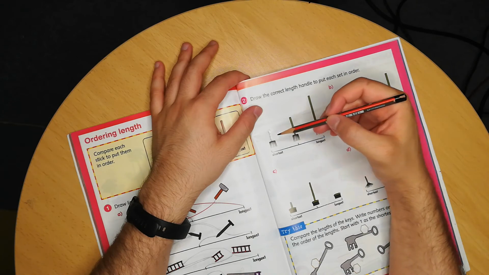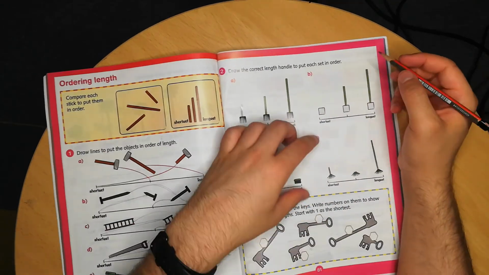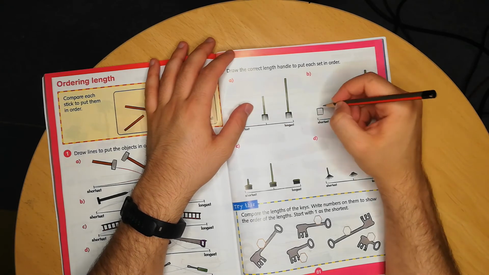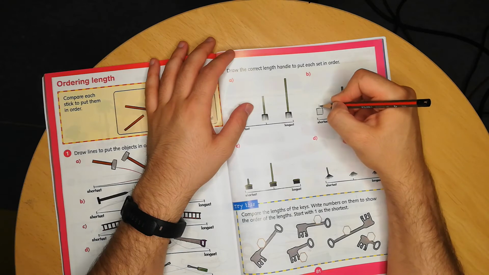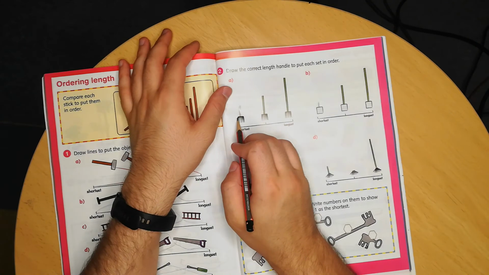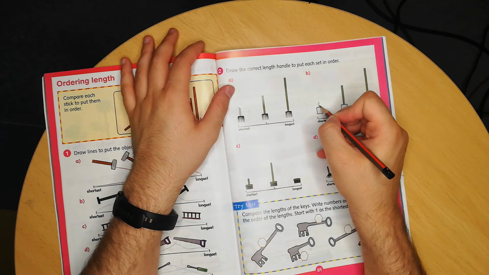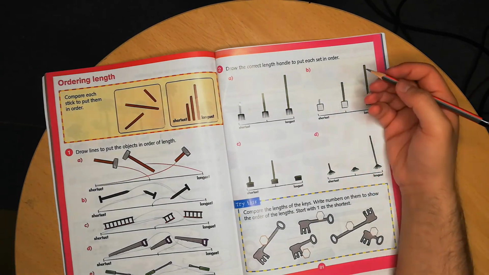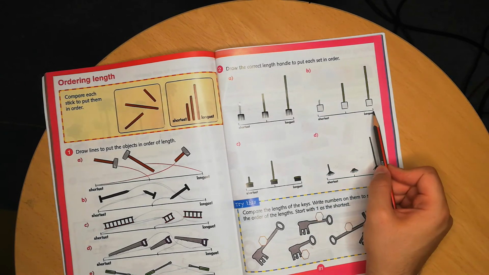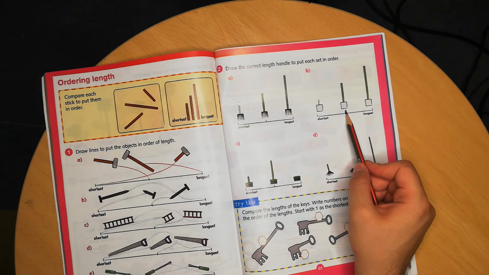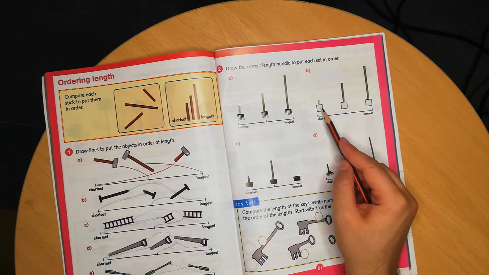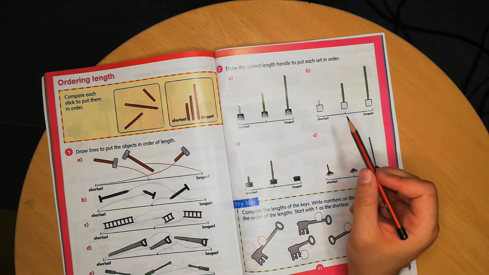So here this has to be the shortest. Okay, now here let's see, we have longest, middle, and this is the shortest. So shortest can be this way as well. So exactly the same as this one, but I just drew it a little bit shorter, just to emphasize how short it is. So here, shortest, middle, longest. Middle is shorter than the longest. Middle is longer than the shortest. So that's why it's in the middle.